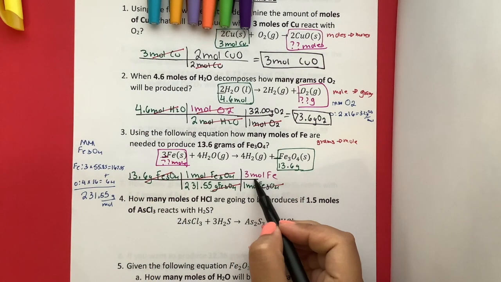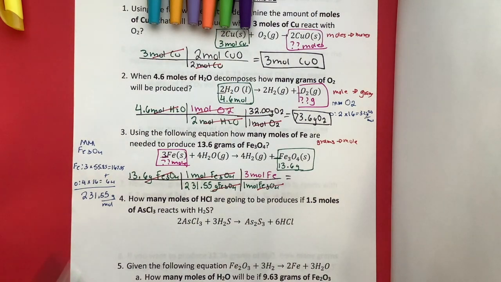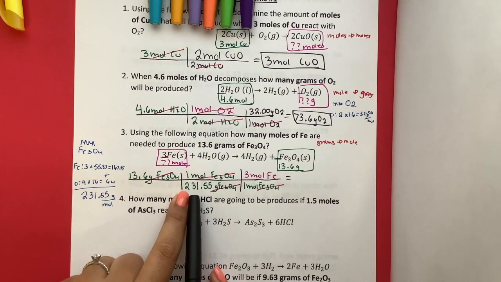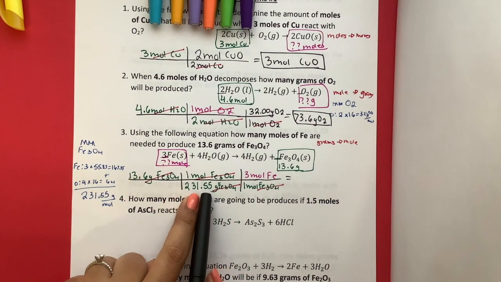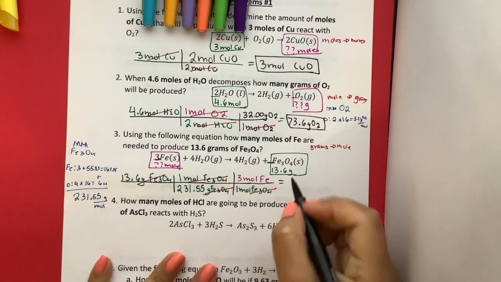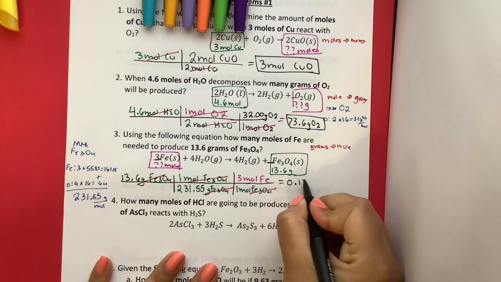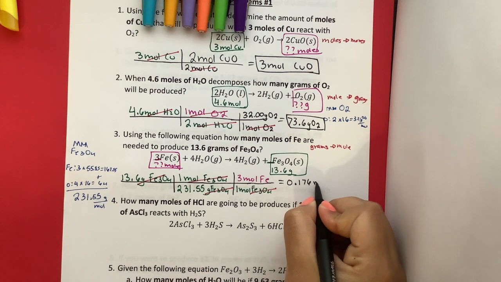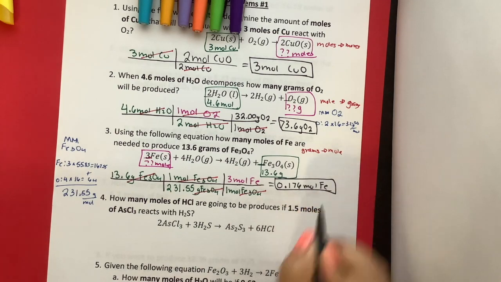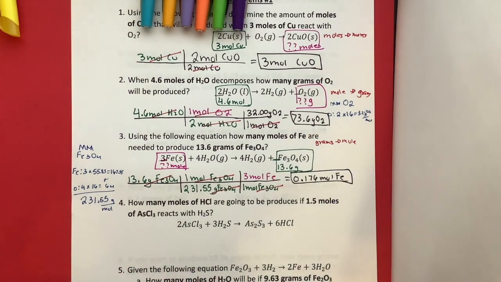So now my next step is going to be to take out my calculator and do this math. I'm going to do 13.6 divided by 231.55 multiplied by 3, and it gives me 0.176 moles of iron. And that is my final answer.